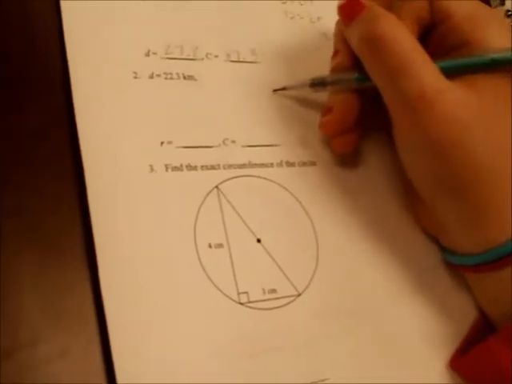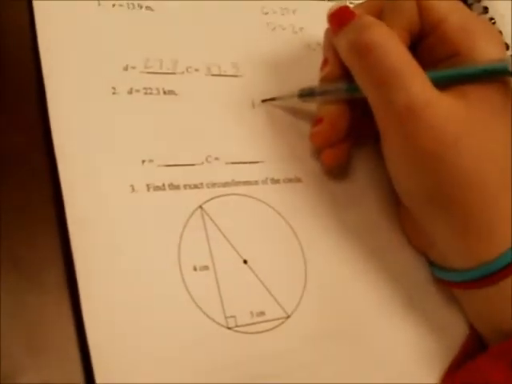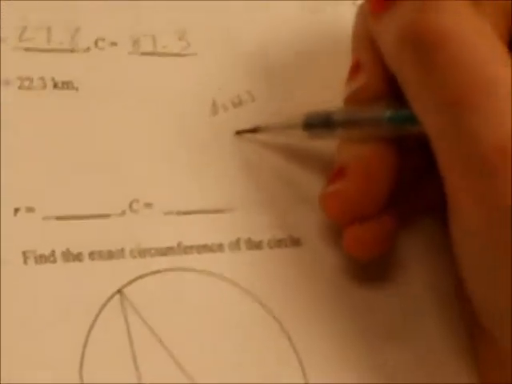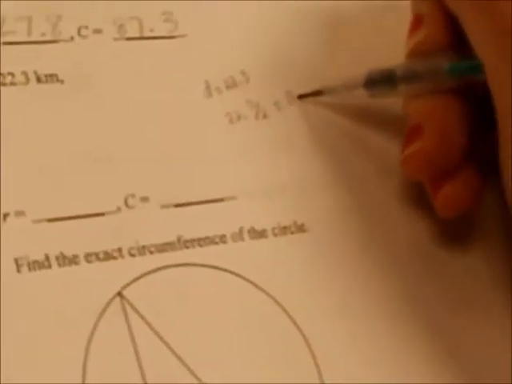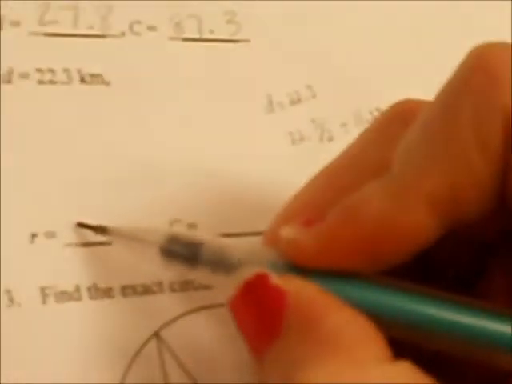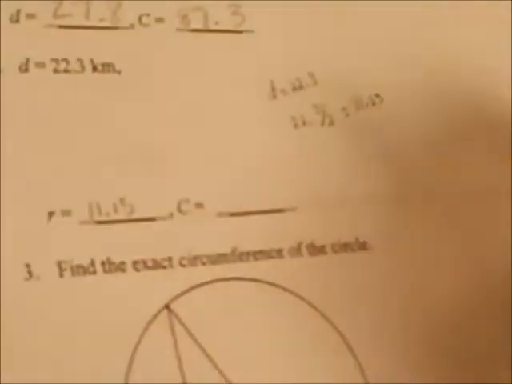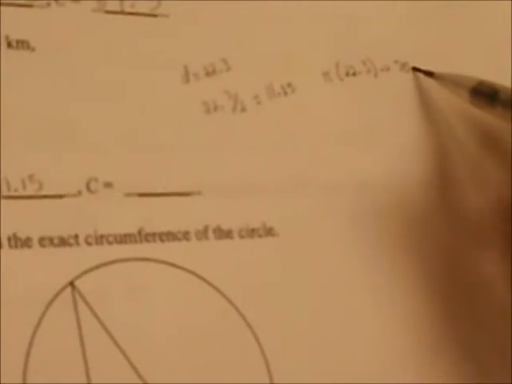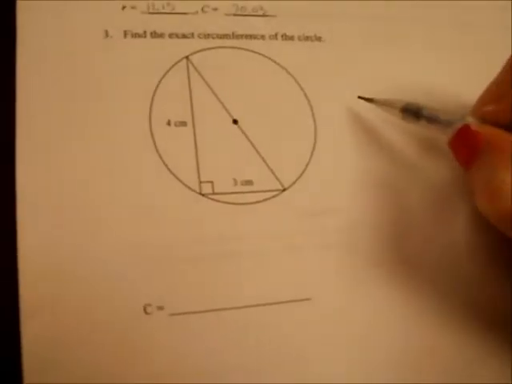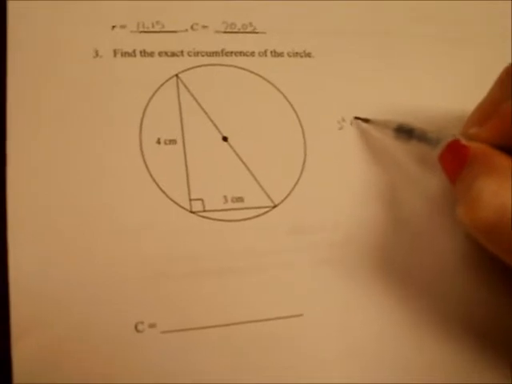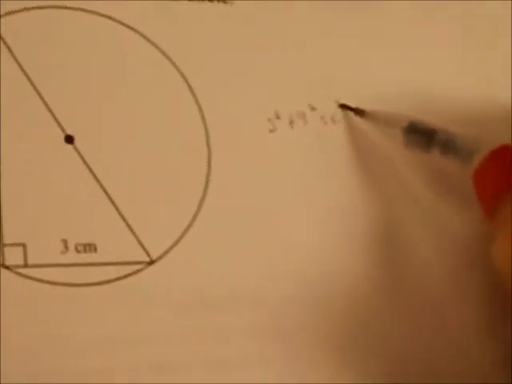For question number 2, we are given the diameter equals 22.3. So we know the diameter equals 22.3, and we're trying to find the radius and circumference. So we take 22.3 over 2, and that equals 11.15, and that's for radius. So the radius equals 11.15. And to find the circumference, you take pi times 22.3, and you get 70.05 as the circumference. So your final answers are 11.15 for the radius and 70.05 for the circumference.